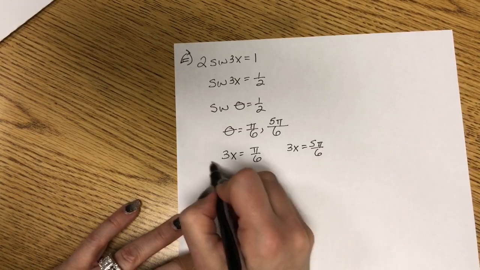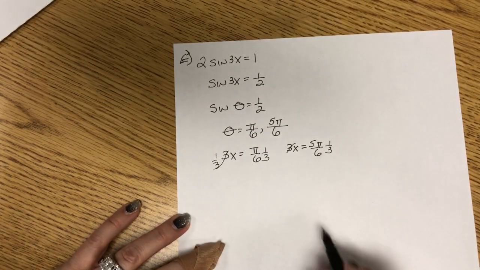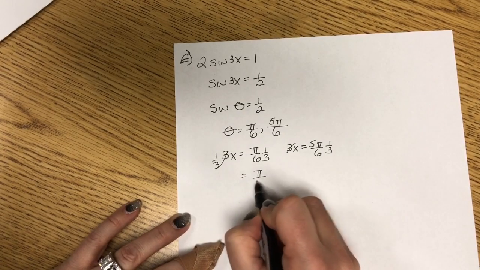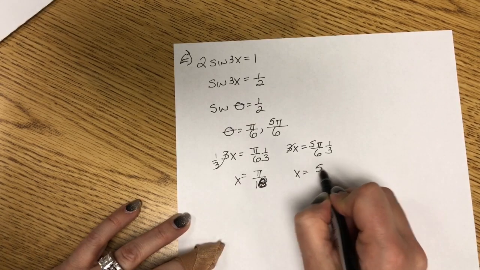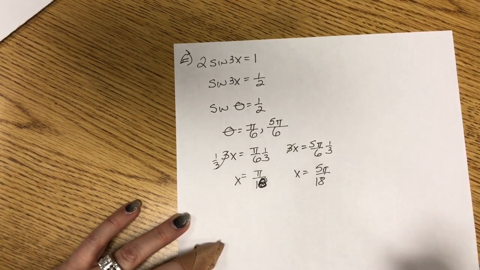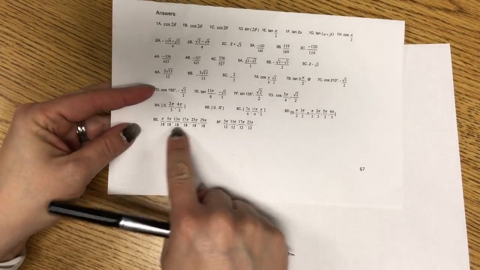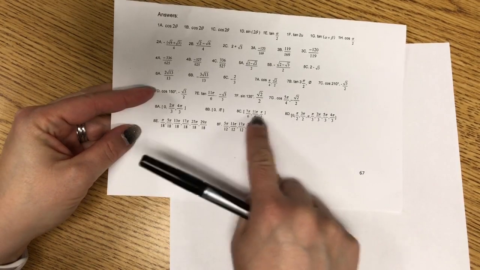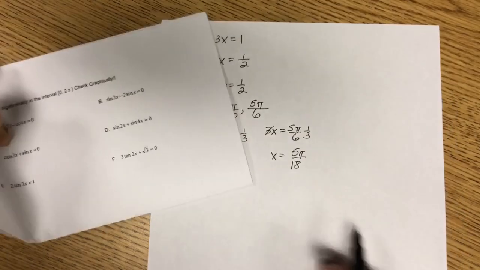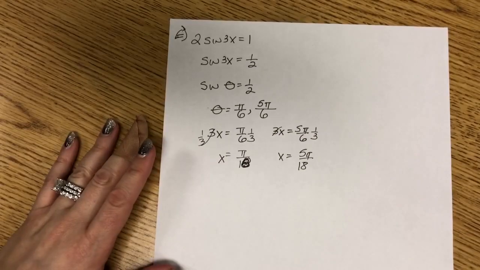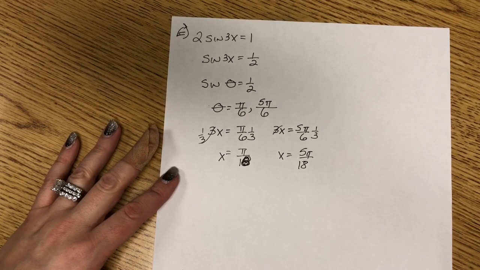So I'm going to multiply both sides by 1/3 to eliminate the 3. So here I get pi over 16. No, it's 18, sorry. And 5 pi over 18. Let's see, is that right? Oh, but then I gotta get all the other angles. Oh, I should have done that for the others too. Oh, sugar. How far back do I have to go? See, I should have been checking my work all along.